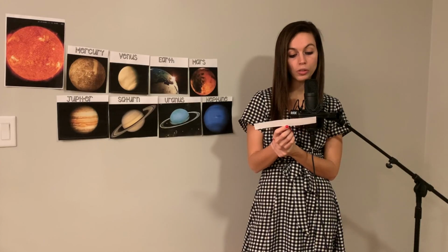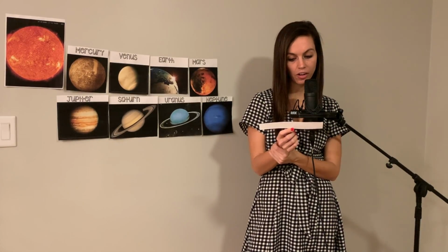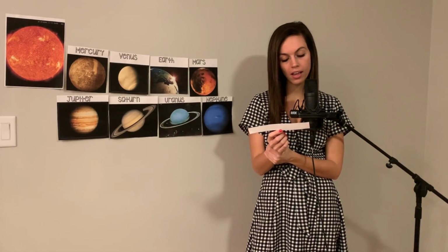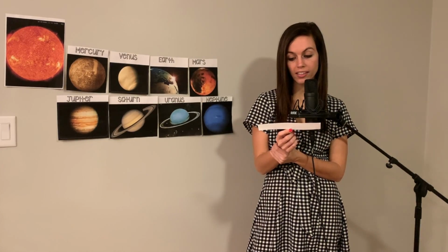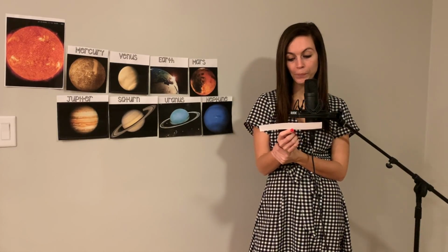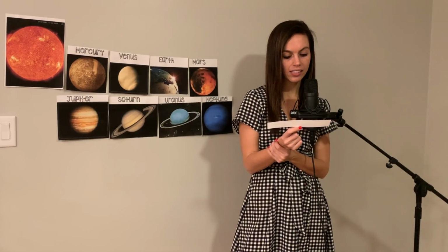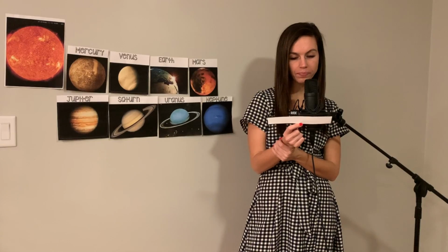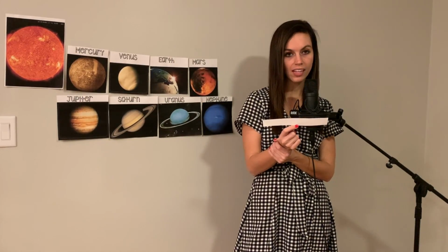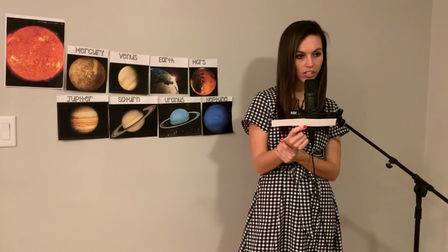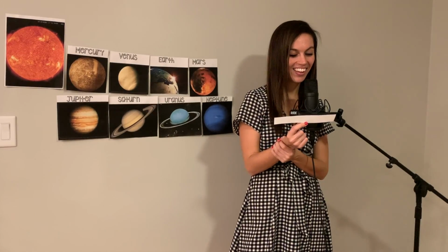This planet's core has two parts, the liquid inner core and a solid outer core. Its core temperature is higher than the temperature on the sun's surface. Does anyone know what planet has a liquid inner core and a solid outer core? And the temperature is hotter than the sun's surface. No one knows? Okay.